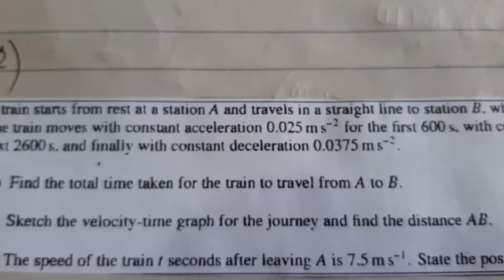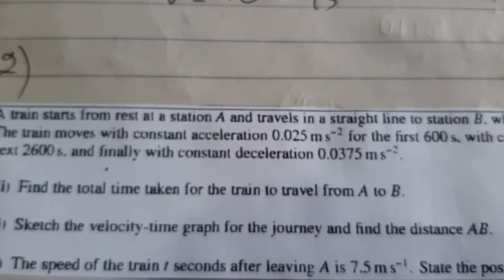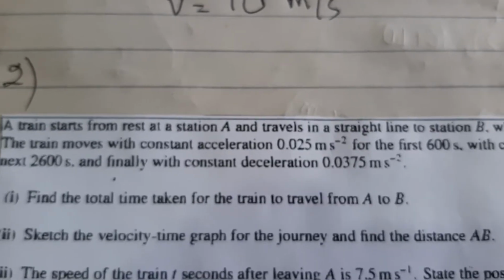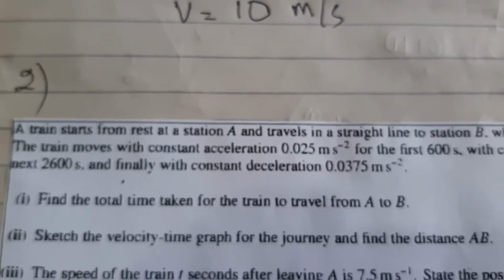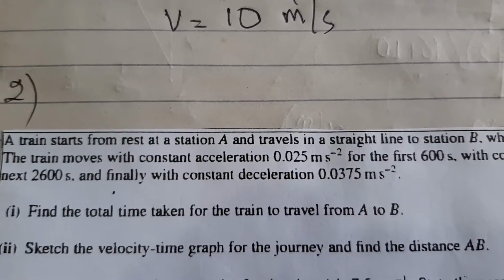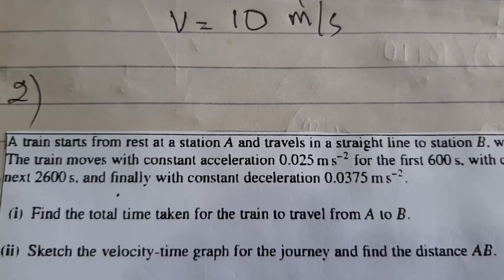So I will sketch the velocity time graph first. It doesn't matter, because that is helping you to answer the question. And if you do not sketch it first, you can sketch it as part 2. It's perfectly fine because it is asked in number 2. So I am sketching it for myself so that it is easy for me to answer the part 1 question.